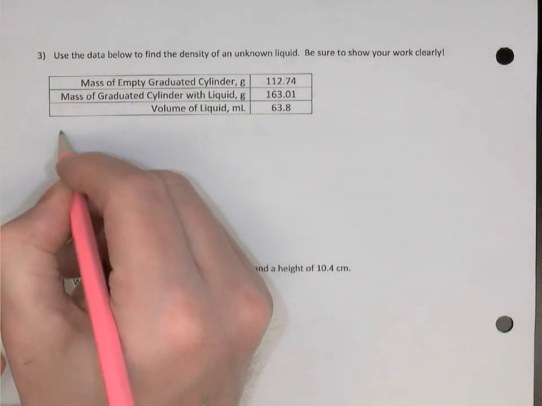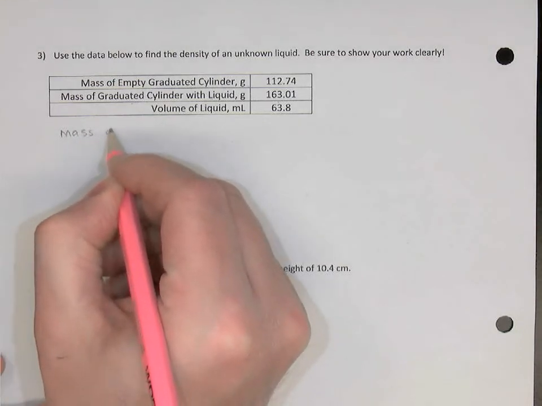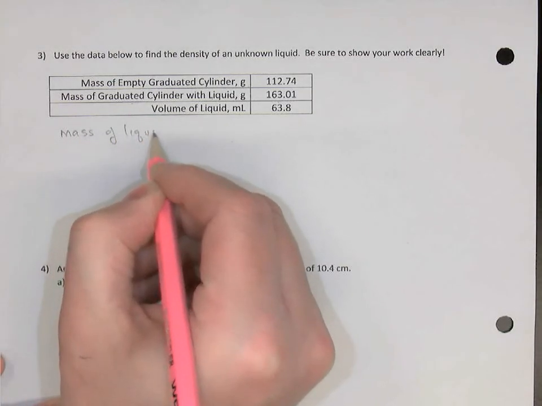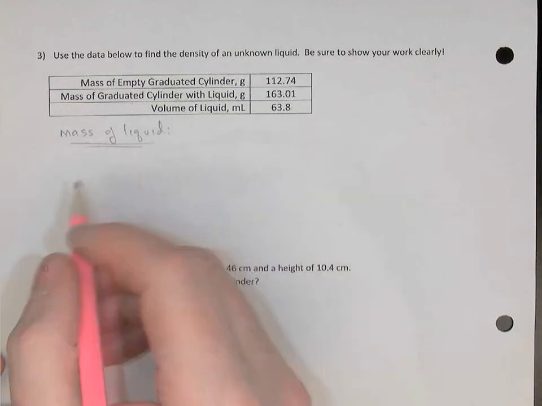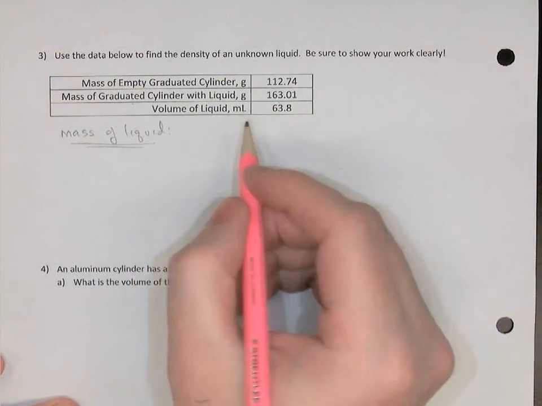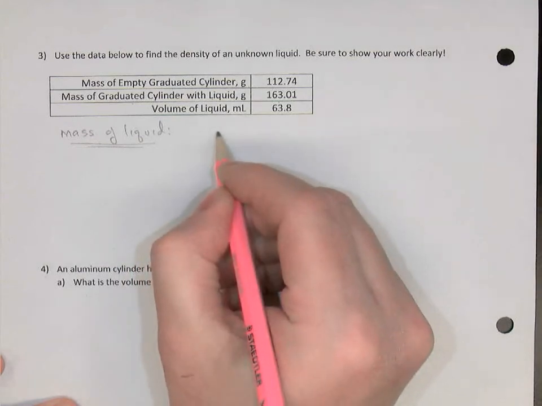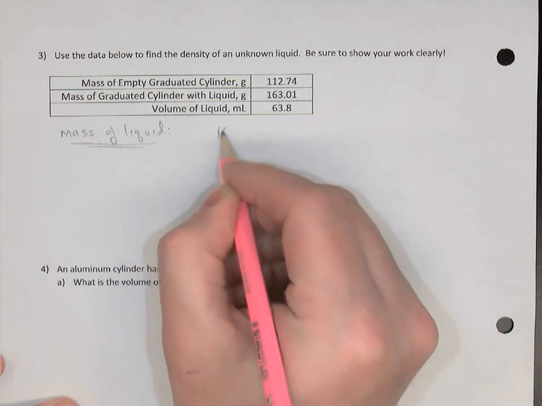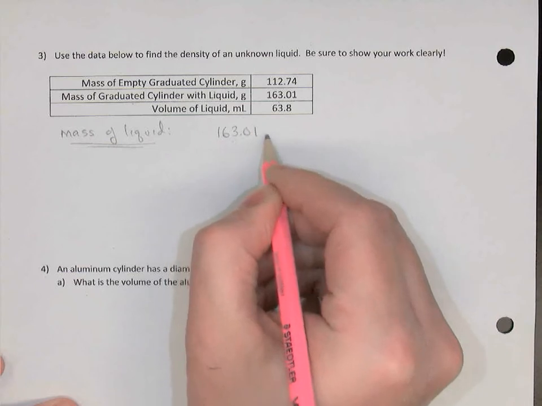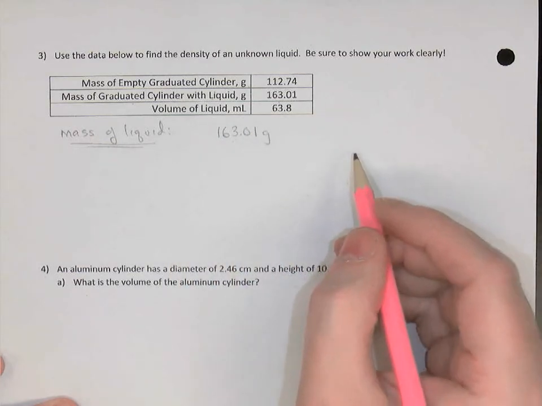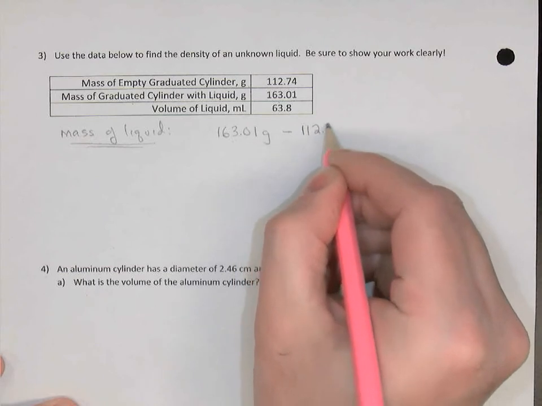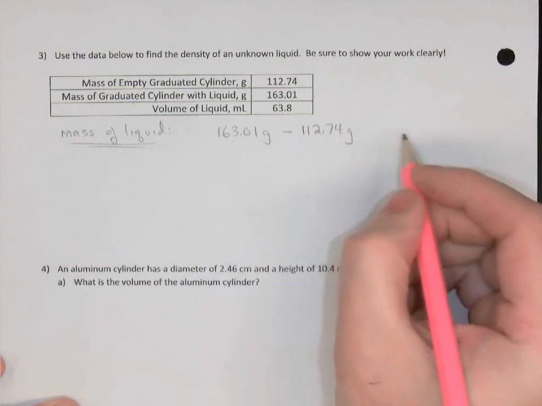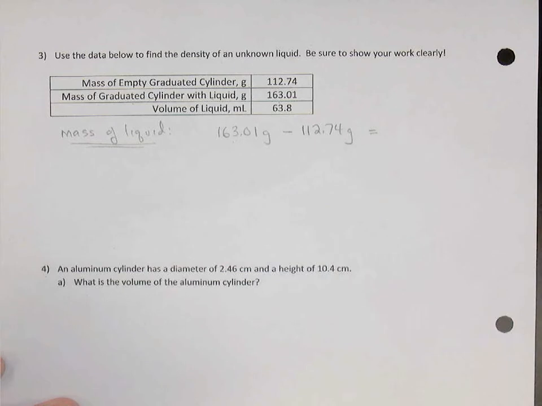So let's start by finding mass of liquid. And it's a very good idea to put these little labels down, not just jump in and start doing calculations. The mass of the liquid will be the 163.01 grams, the mass of the cylinder with the liquid, minus 112.74 grams, the mass of just the cylinder. And when I subtract that, I'll know the mass of liquid.